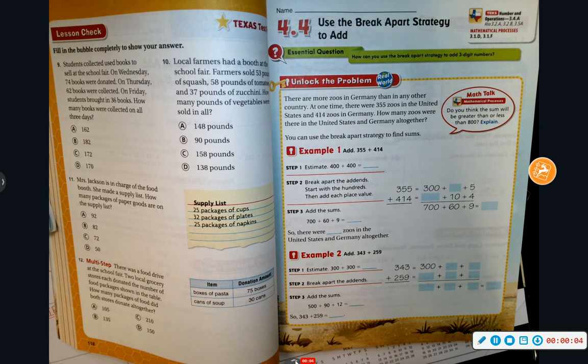Today for math, we're going to be going over some addition strategies, and the one we're going to discuss today is called the break apart strategy. Yesterday we talked about estimating, and we will continue using that in today's lesson too. So remember, for estimating you can round or use compatible numbers. We will use both today.